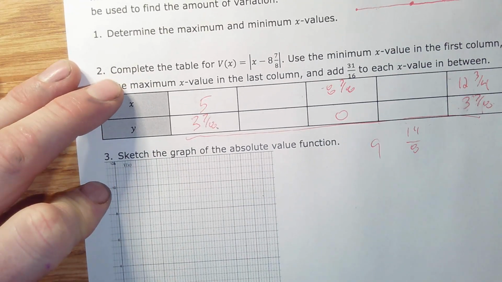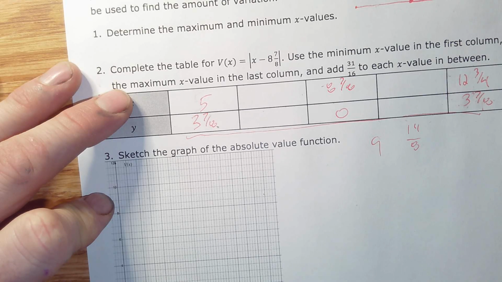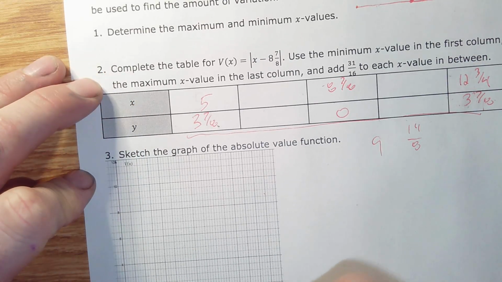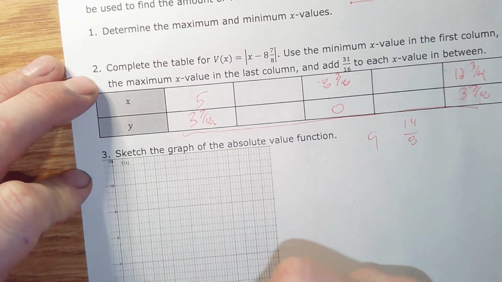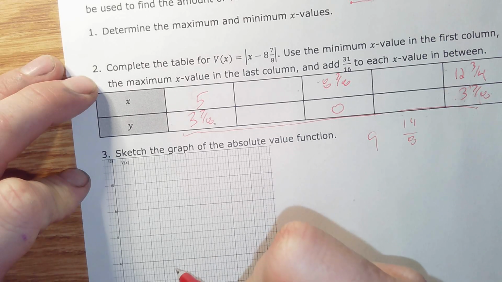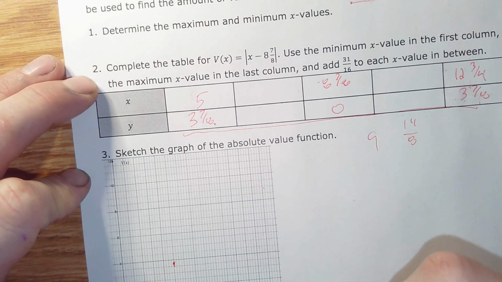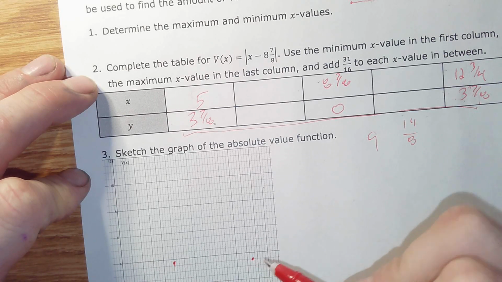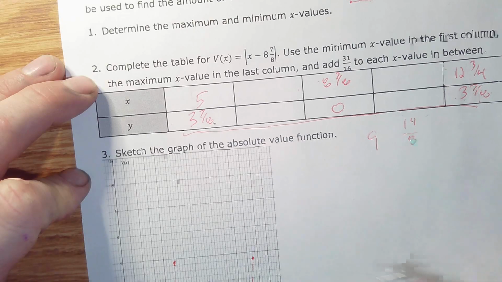Okay, so when my deviation, my Y value, is 0, I got 8 7/8 for x. My Y value is 0, that's my x-intercept. So at 8 7/8, it's like right there, I guess. Okay, and then at 5, it's 3 7/8. So it's like right there, ish. Okay, and then over here, at my max end at 12 3/4, right, it's going to be like up here again at 3 7/8, right? So this represents the allowed deviation, right, of this absolute value.